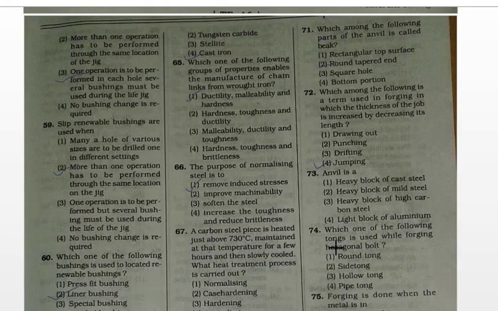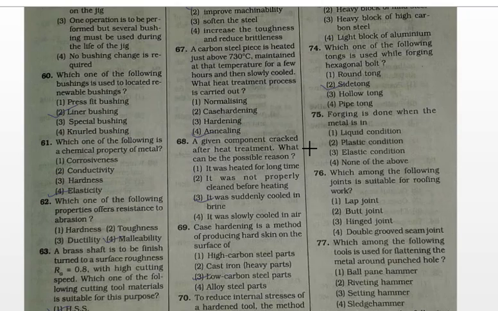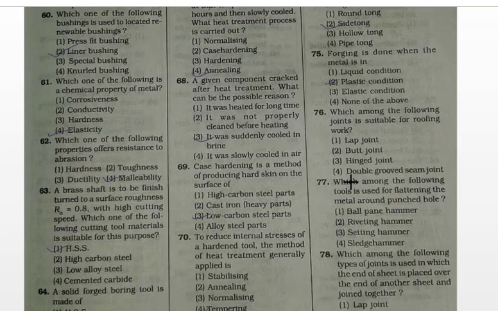Anvil is a heavy block of cast steel. Which one of the following tongs is used while forging hexagonal bolt? Side tongs. Forging is done when the metal is in plastic condition.